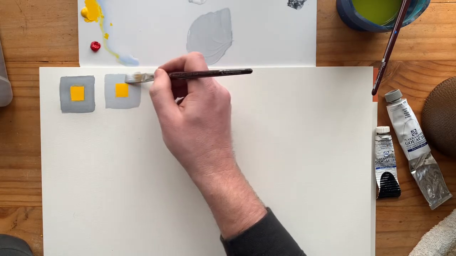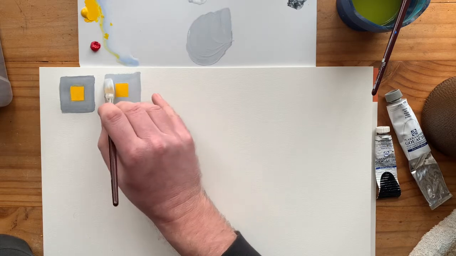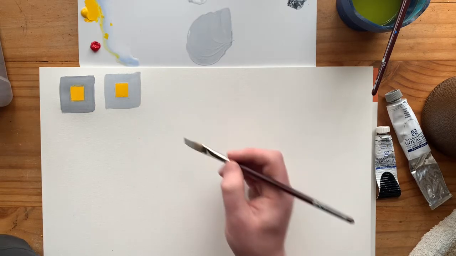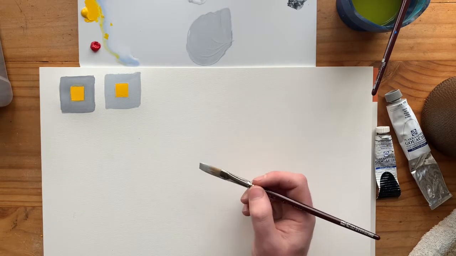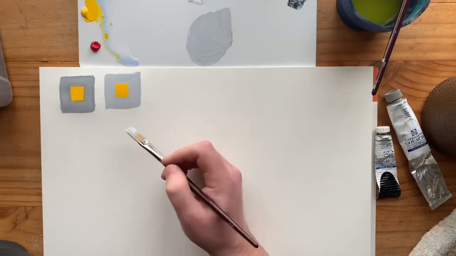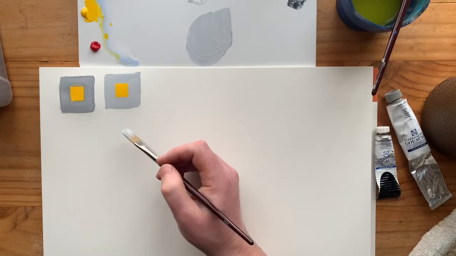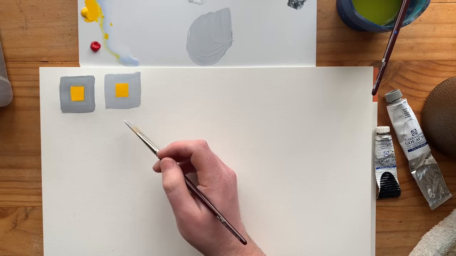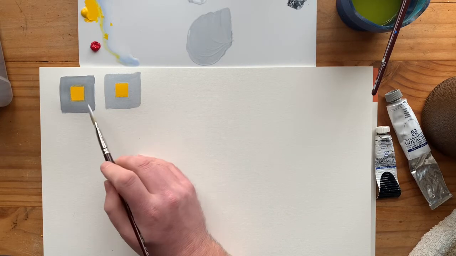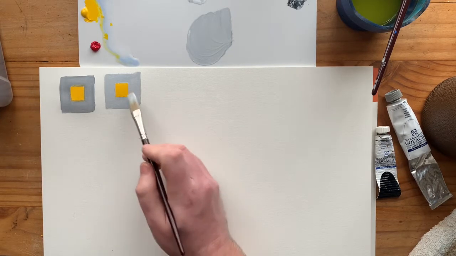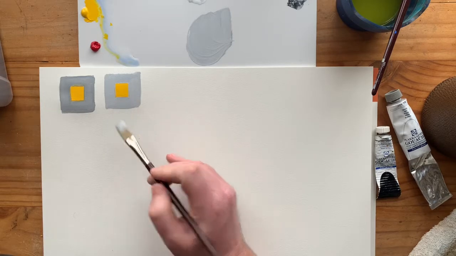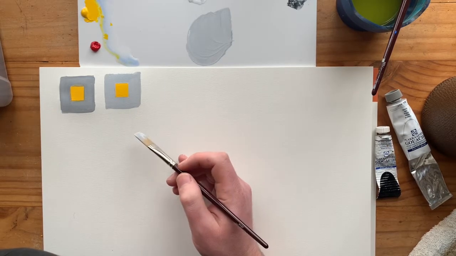The yellow in this one appears brighter, more luminous than it did in this one with the darker grey. This yellow has a higher intensity to it.